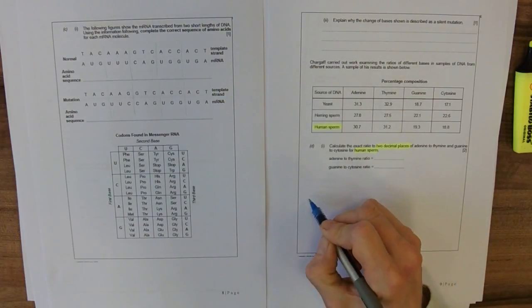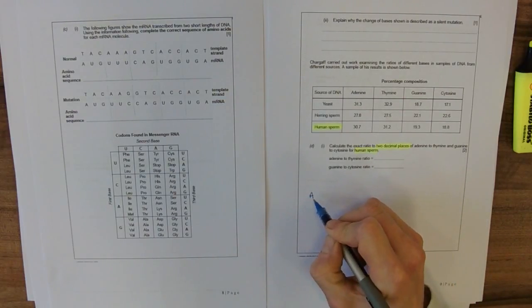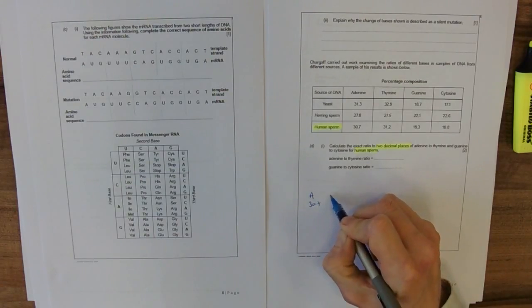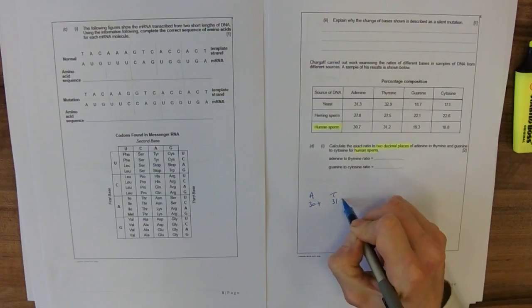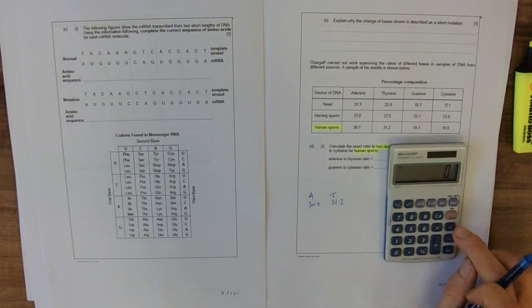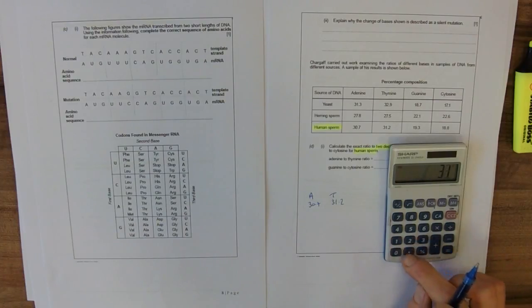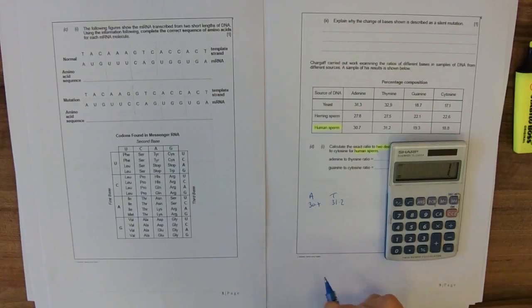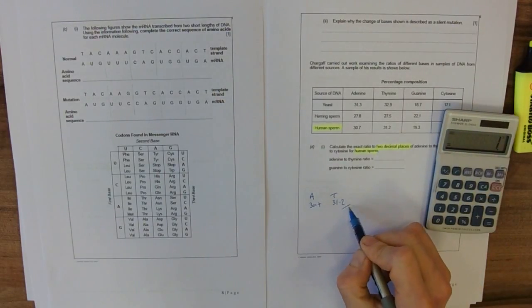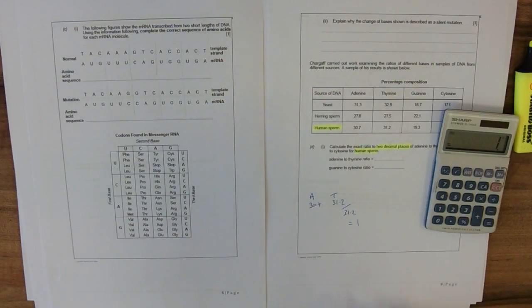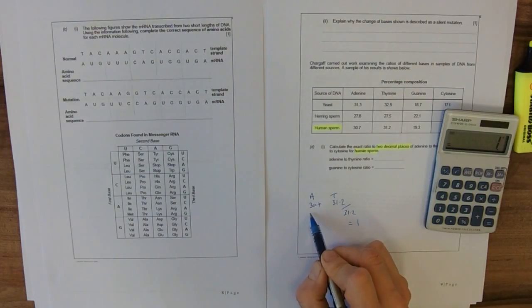So if A is 30.7, T is 31.2. Well, what do I do to 31.2 to turn it into 1? I go 31.2 divided by 31.2, and that's 1. And I just need to do the same to this side.